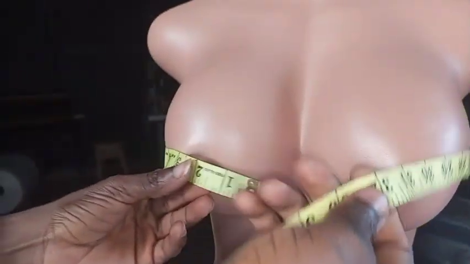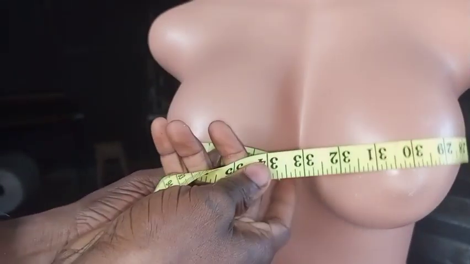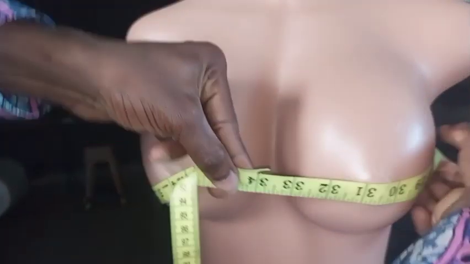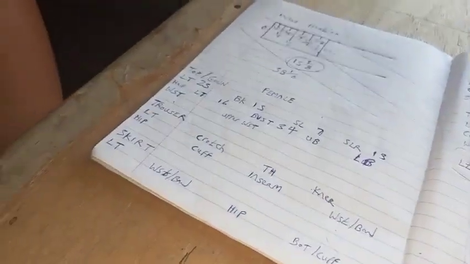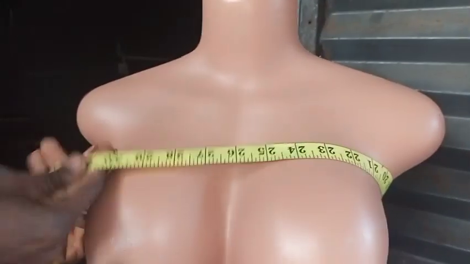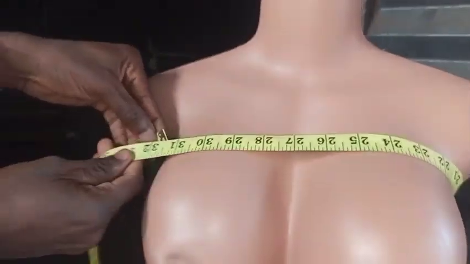For us to measure the bust, you measure the bust at 34. We also measure the upper bust.